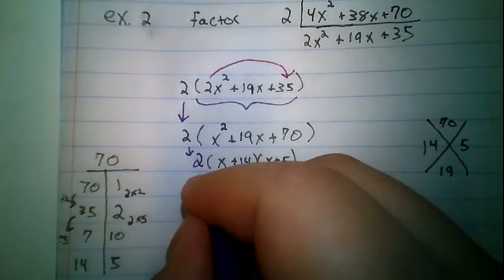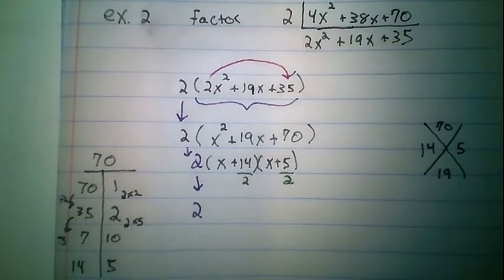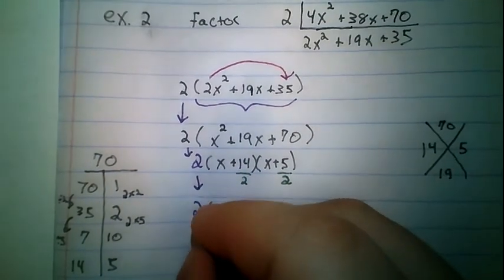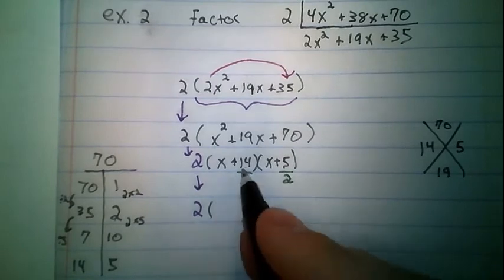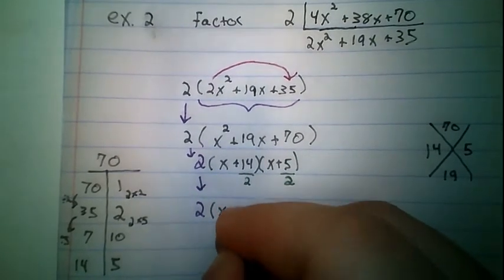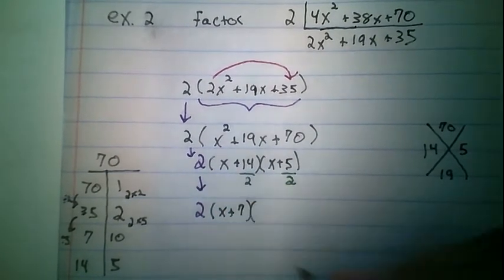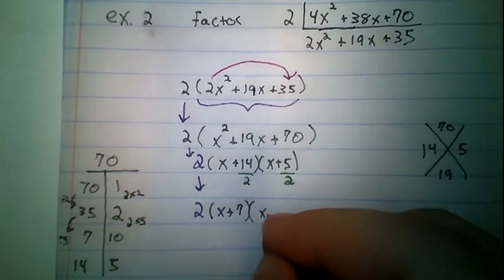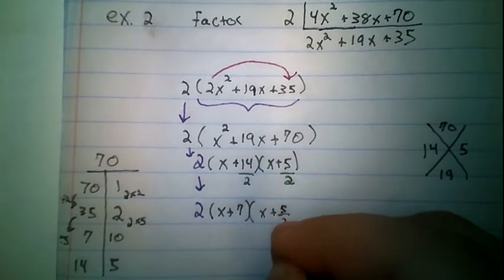I bring this one down. The fact that that's 2 is just a coincidence. And I reduce. X plus 14 divided by 2, so it's x plus 7. And then x plus 5 over 2.